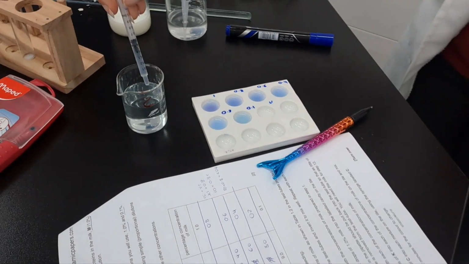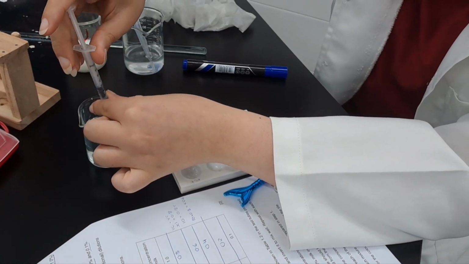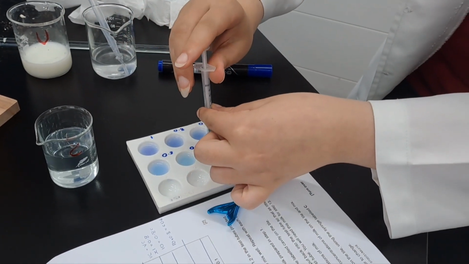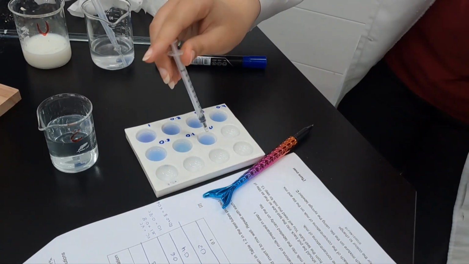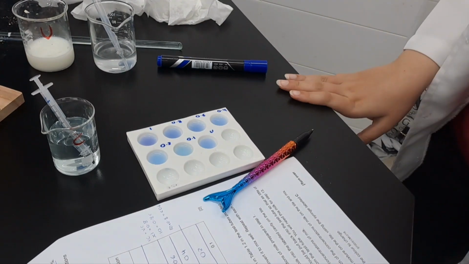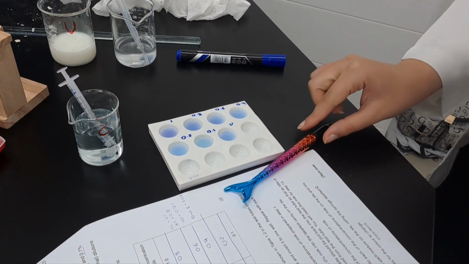Now Tala is doing the unknown. Let's see how the color of the unknown will look. She placed the milk, 1 or 2 drops. How many drops of milk did you add? 2 drops. 2 drops of milk. Now, once you add 2 drops of milk to one of them, you need to add 2 drops to all of them, right? Because that's a controlled variable.